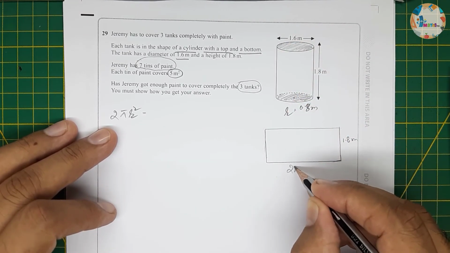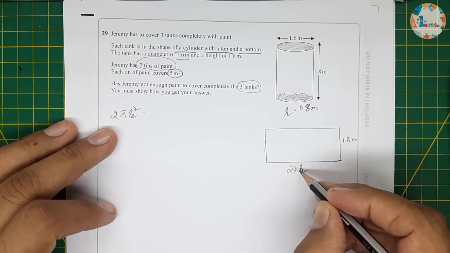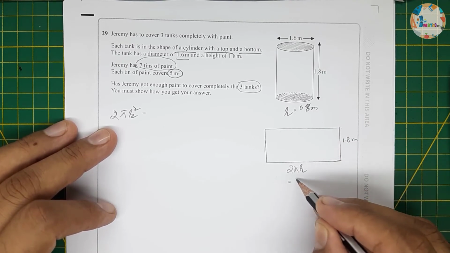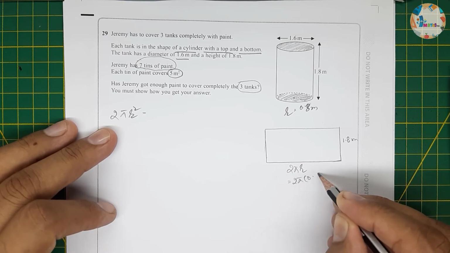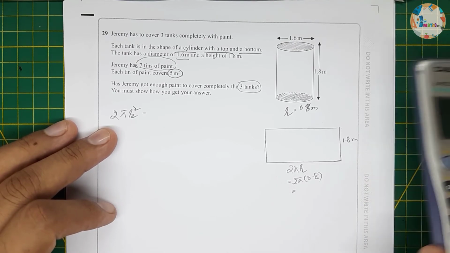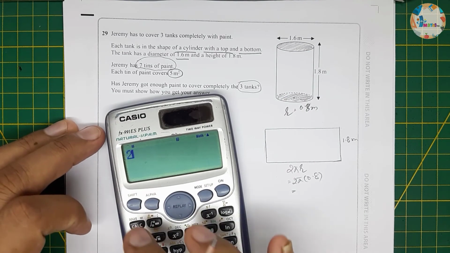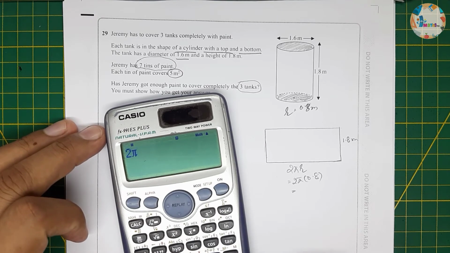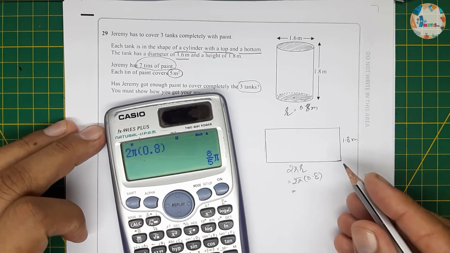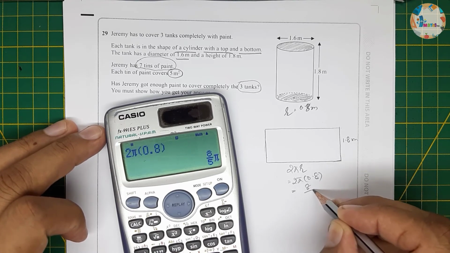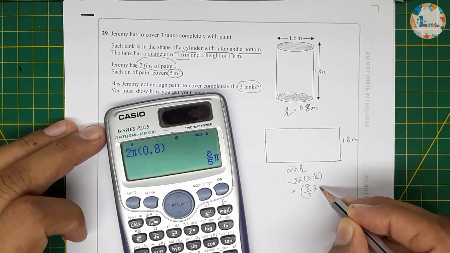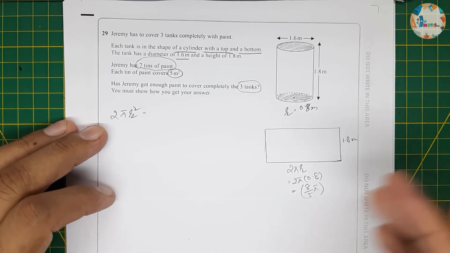So this will be 2 pi r, and r value is 0.8. So 2 pi into 0.8, and we can write in terms of pi, this will be 8 by 5 pi. So this is basically the curved surface area.